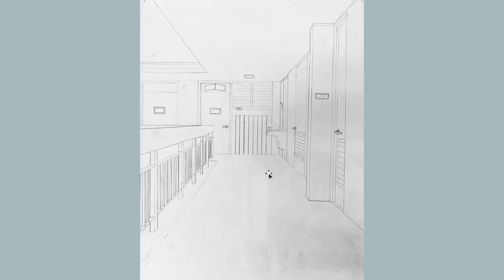Another view from the buildings at KCC, offices, water fountain, doors. Again, everything goes back. All lines are either horizontal, vertical, or diagonal to the vanishing point.